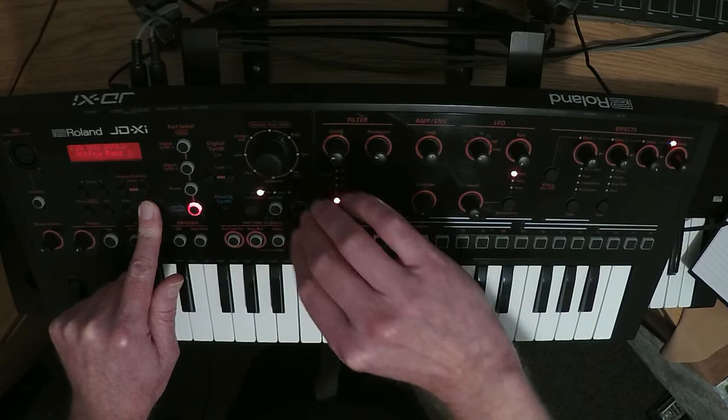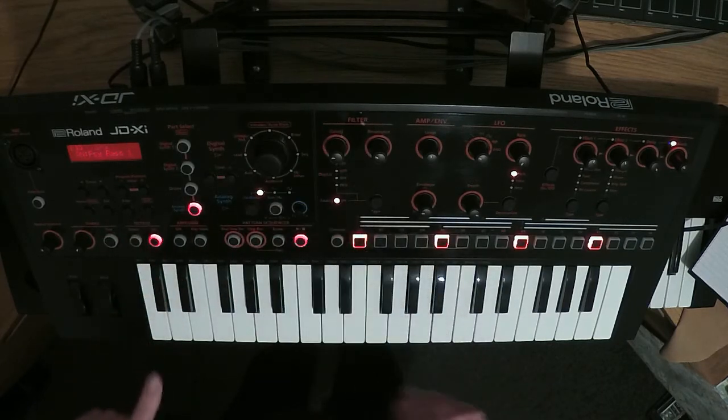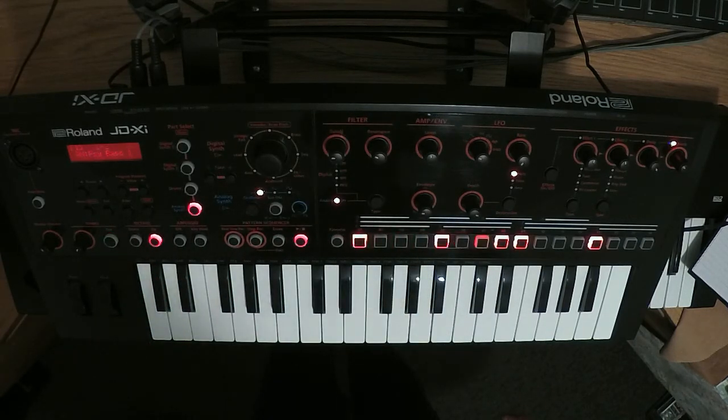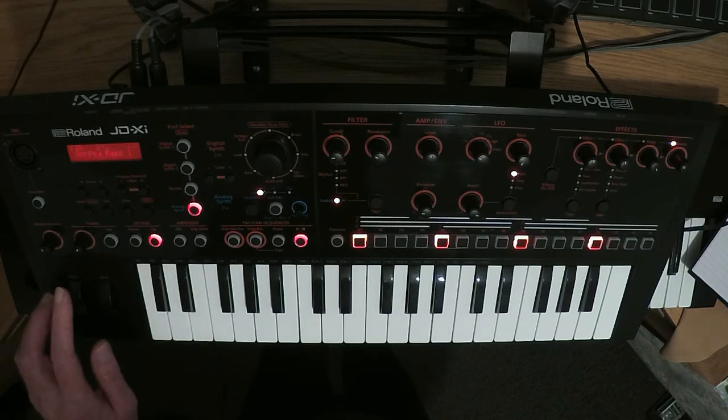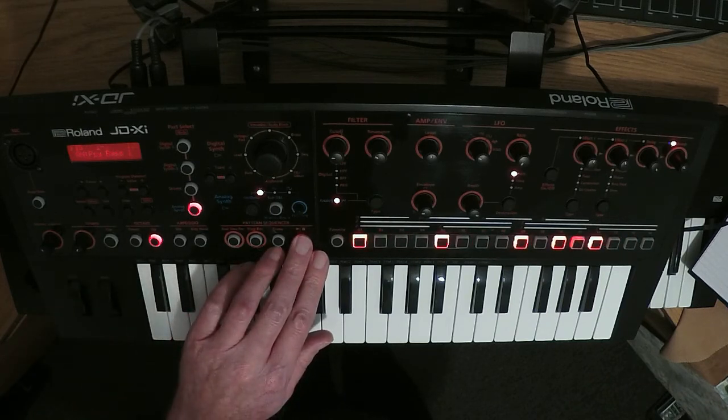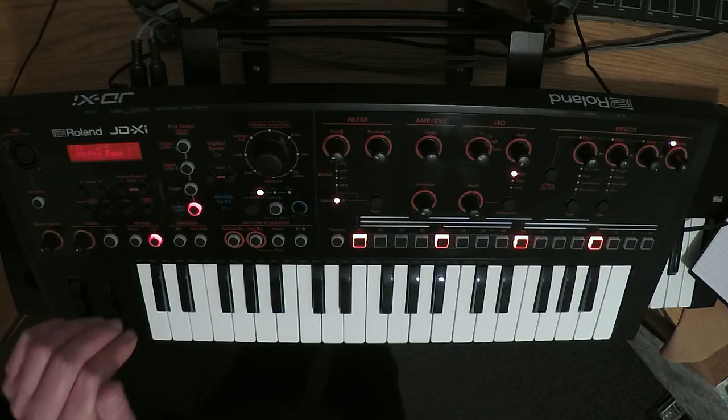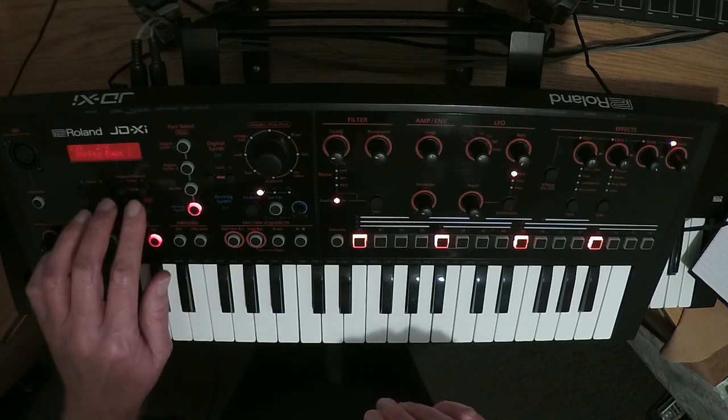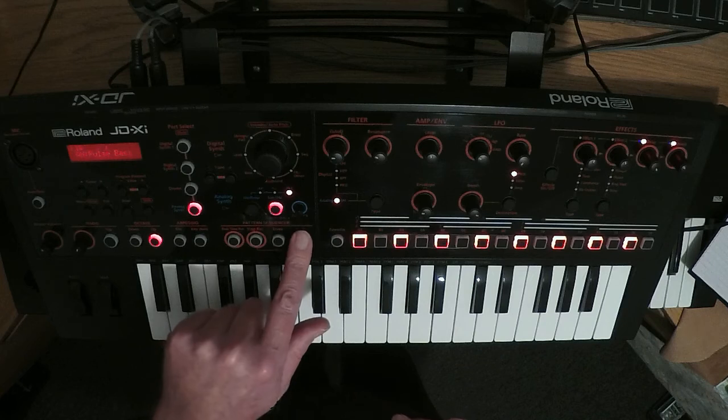So all together it sounds like this. That's the bridge between the verse and the chorus, and then we've got the chorus, which sounds like this.